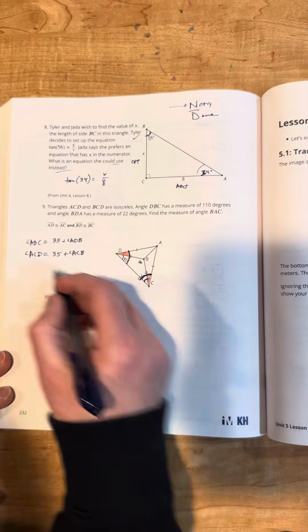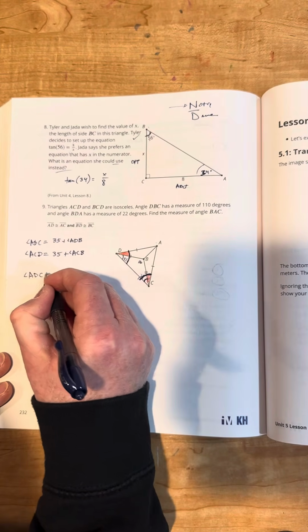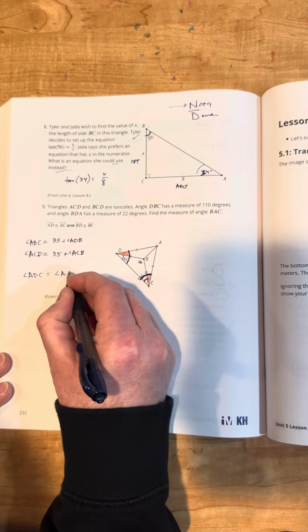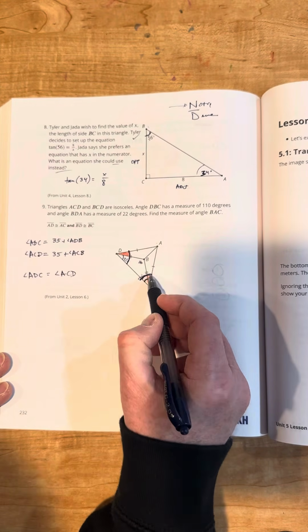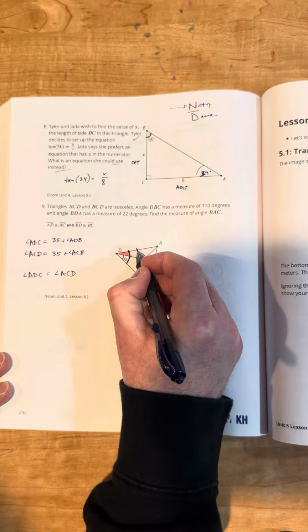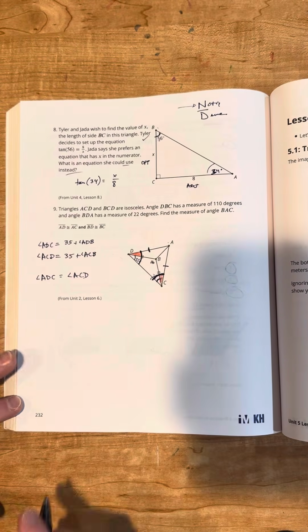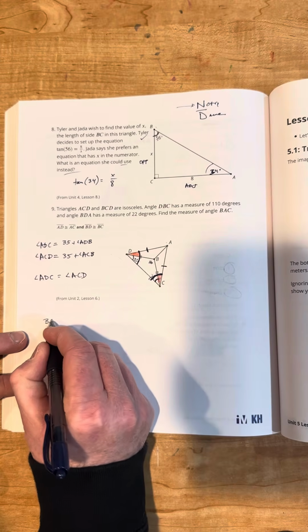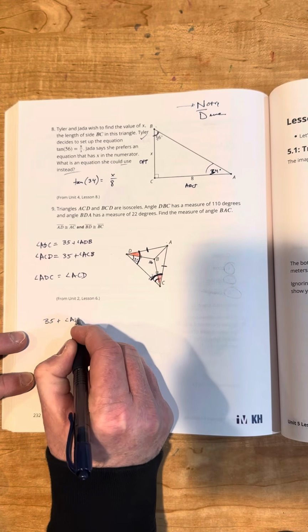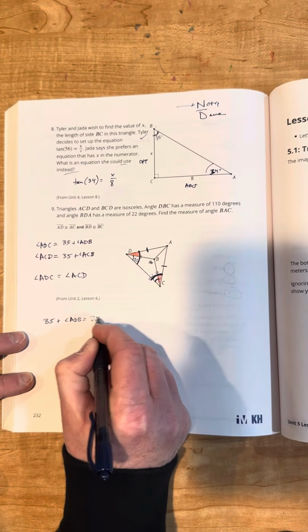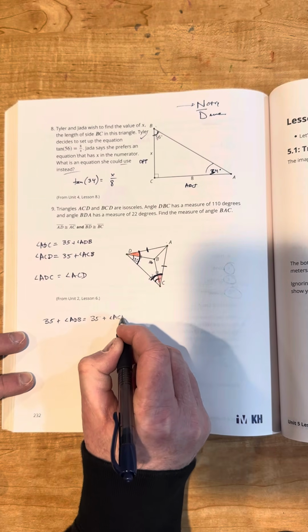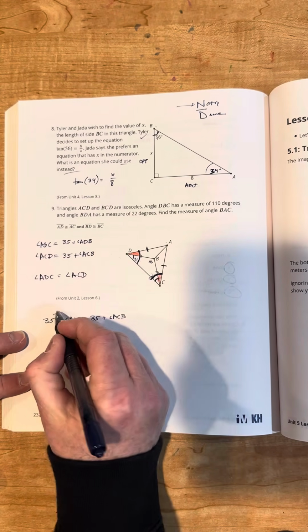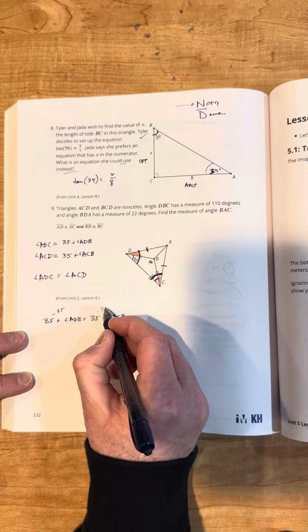Now you know that angle ADC equals angle ACD because it's a nice isosceles triangle, right? Now, if these equal each other, then you can set these equal to each other. You can say 35 plus angle ADB equals 35 plus angle ACB, right? Subtract 35 from both sides.